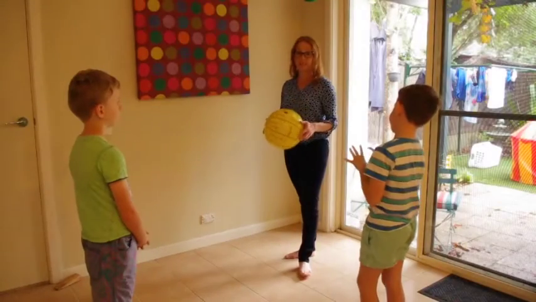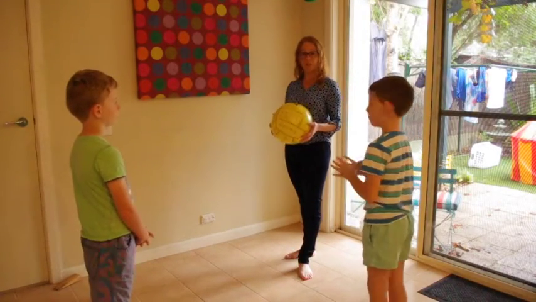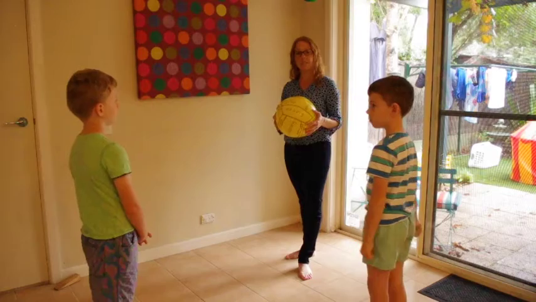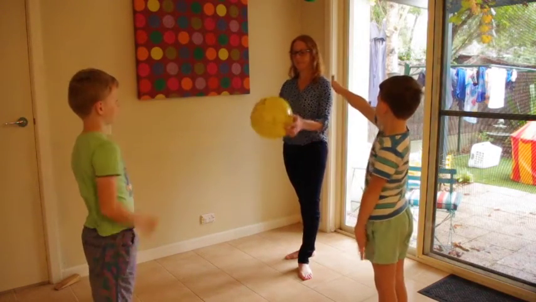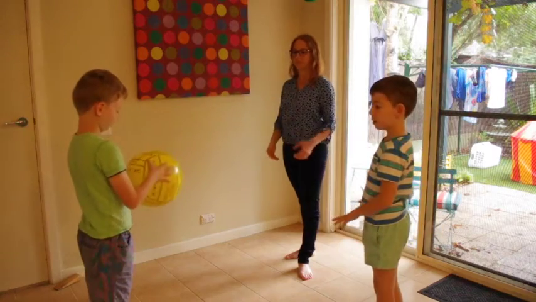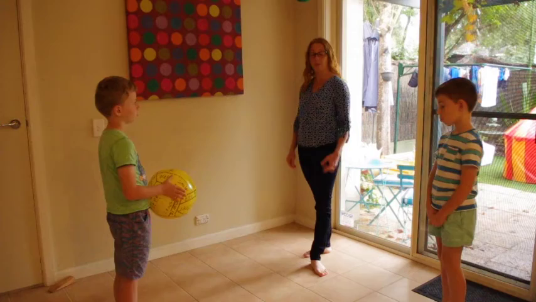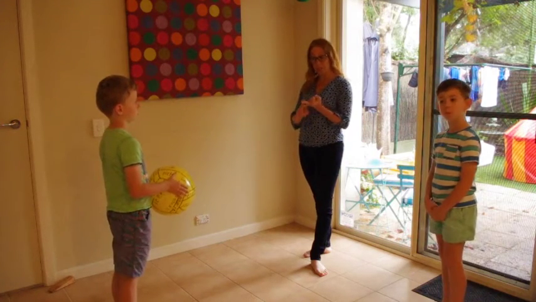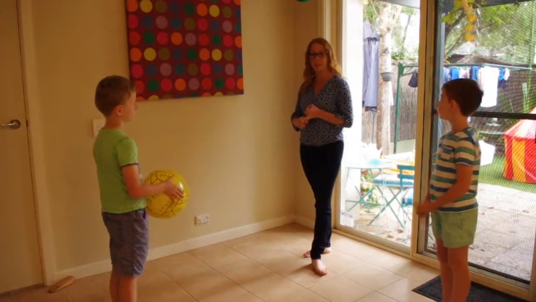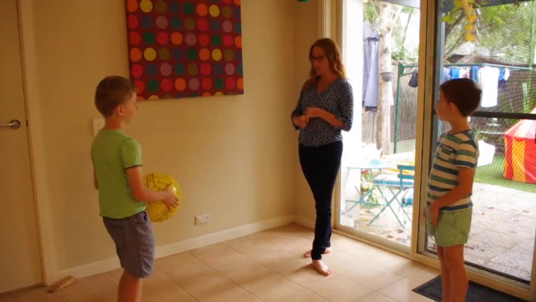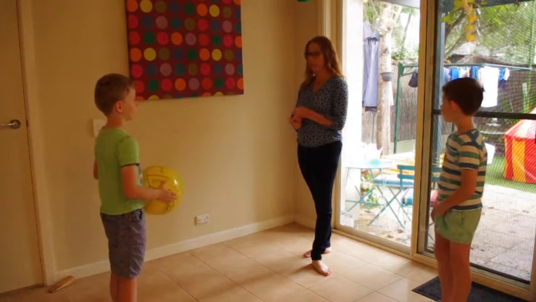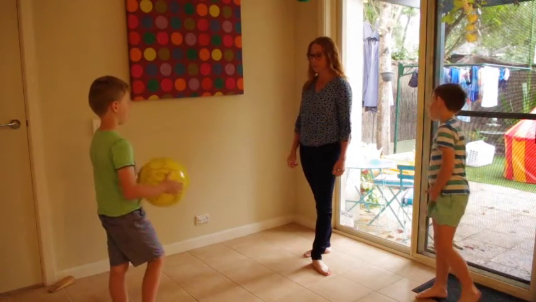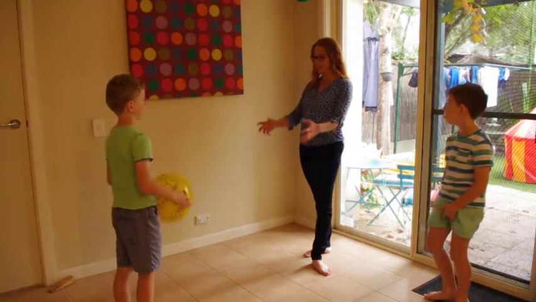The game is really simple. The teacher passes the ball to the student, the student catches the ball and reads the word that their right thumb is touching. Prefer. The teacher asks the student to either define the word or use it in a sentence, or perhaps even provide a synonym. What was the word? Prefer. Okay, Luca, can you define prefer for us? To make a choice between 2 things. Fantastic. Pass it back.